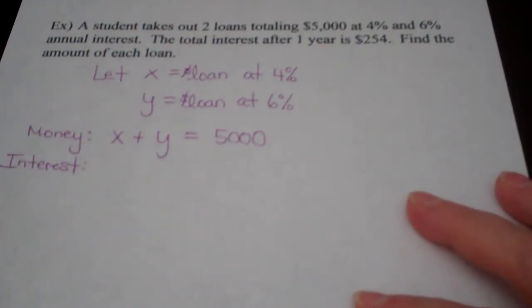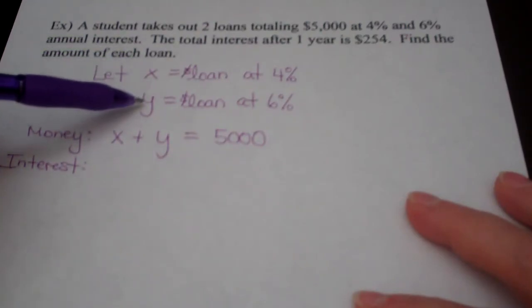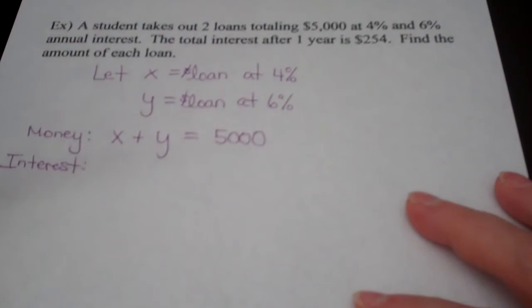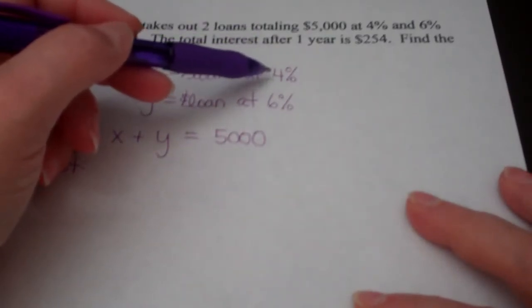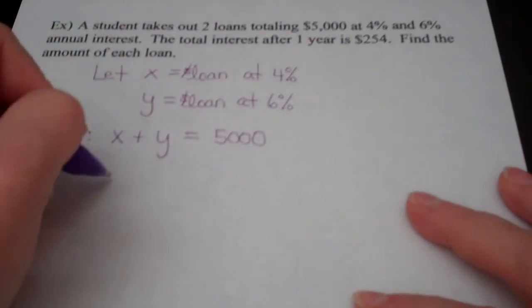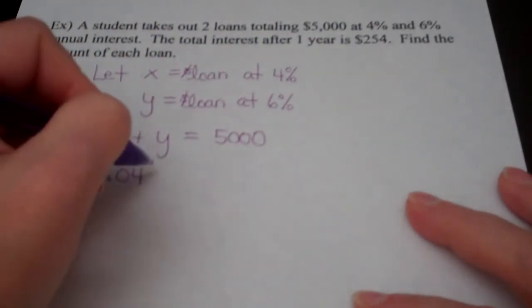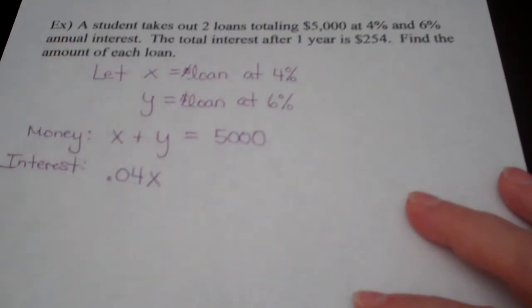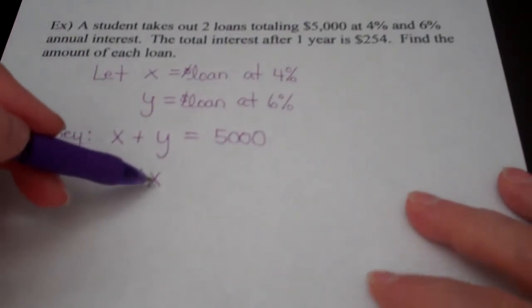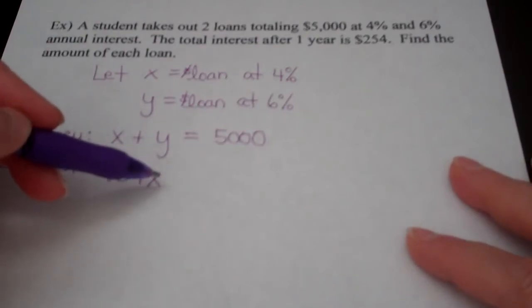Remember, for interest, we're going to take the amount of the loan times the interest rate. And in this case, the time that we're working with is just 1 year. So we're multiplying by 1, although that's not going to show up. The amount of our loan is our variable. The interest rate is the 4% and 6%. So we're going to multiply those together to calculate the interest for each loan. And we're going to write the percentage as a decimal. So 4% would be 0.04 of the amount of this first loan. So 4% of X will give us the interest we earn.